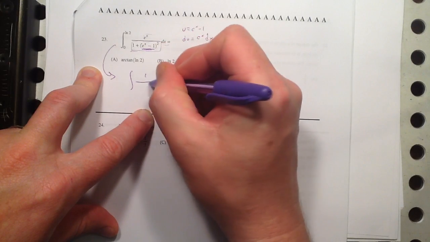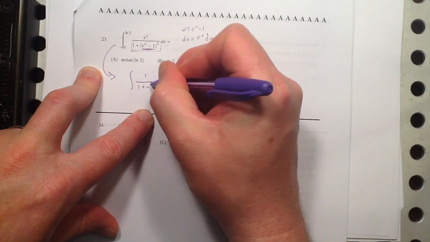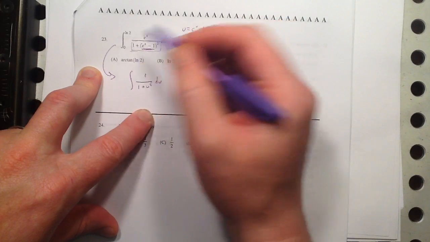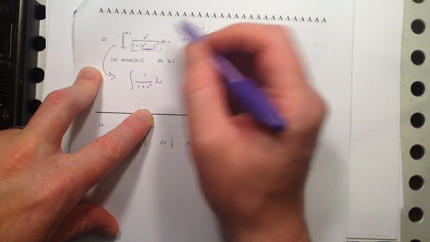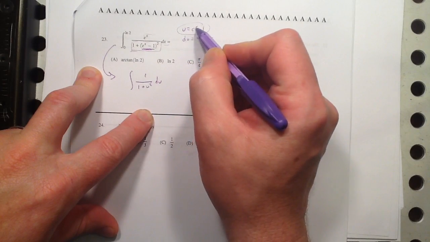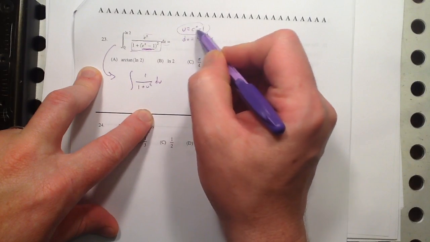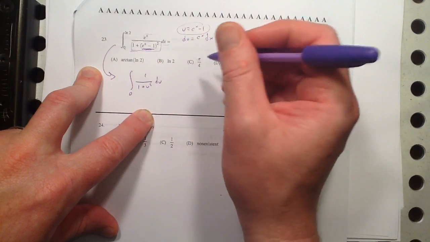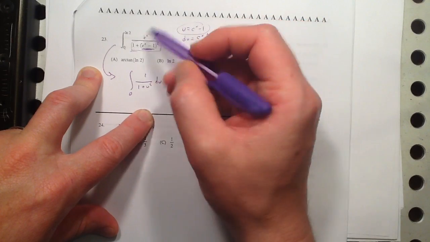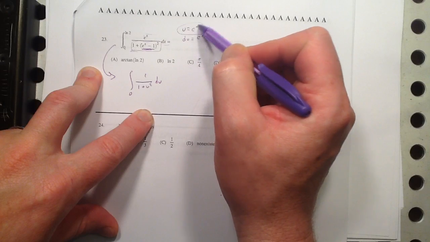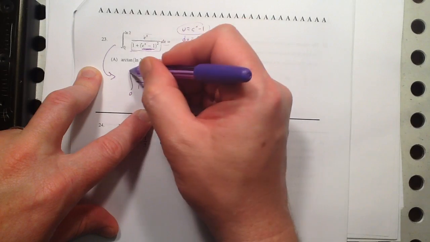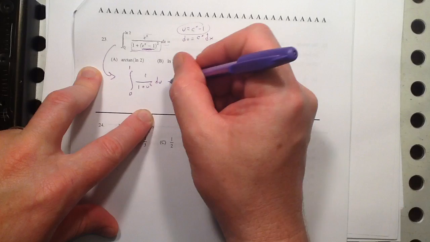So making that substitution here, that turns this into the integral, that gets swallowed up by the du, so I've got 1 over 1 plus u squared du, and my new limits of integration are e to the 0 minus 1, that's 0, and on the top I've got e to the natural log 2 is 2 minus 1, that's 1.